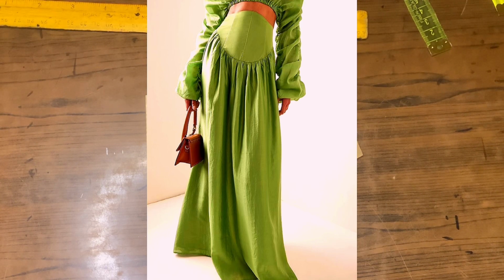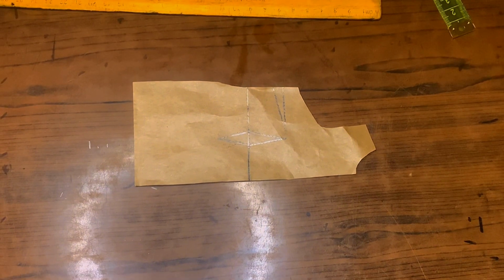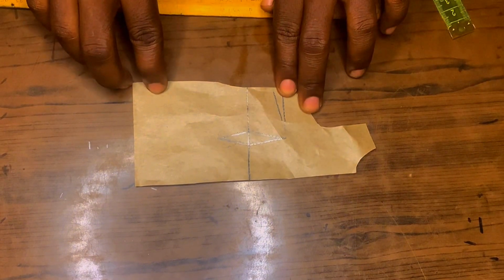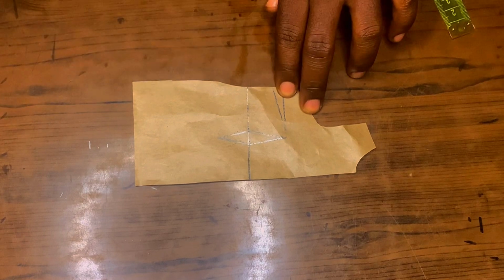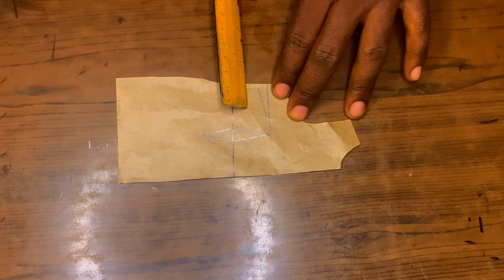In today's video, we shall be making the skirt on your screen. The skirt is high-waisted with gathers. To achieve the high-waist skirt, we're going to be using our basic dress block. So this line here is our waistline. Now we're going to draw a line above this waistline.